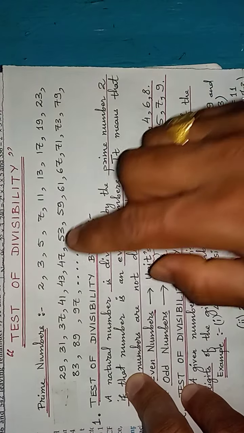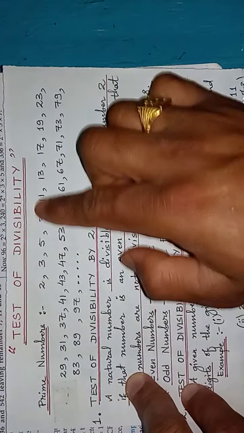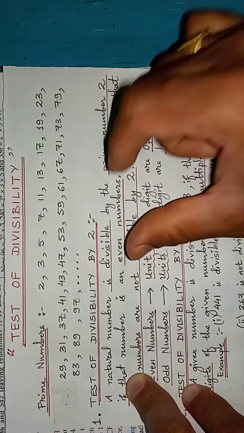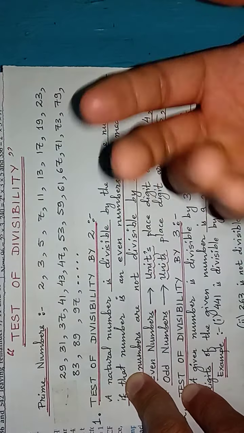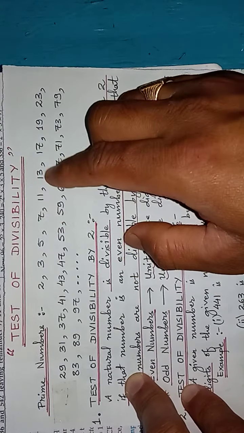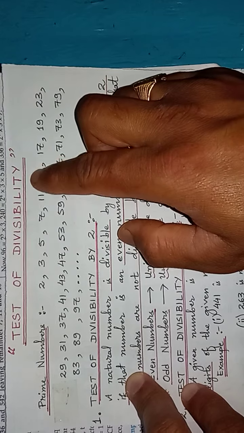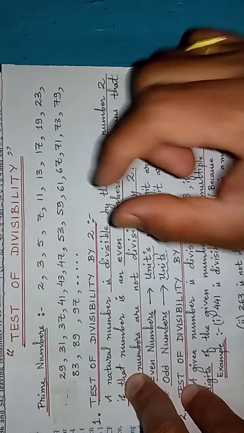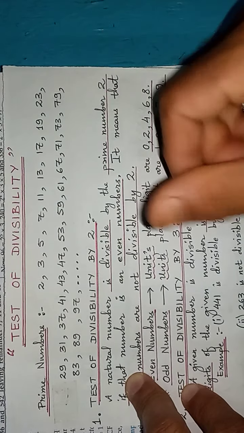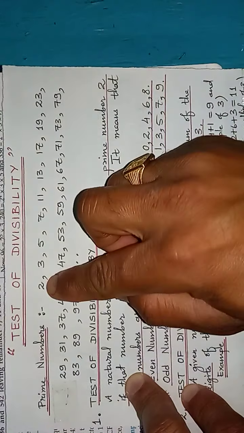A test of divisibility means we do some kind of test before the actual division, which can be done mentally with the help of mathematical ability. These are simple tests which confirm whether the given number is actually divisible by these prime numbers or not.